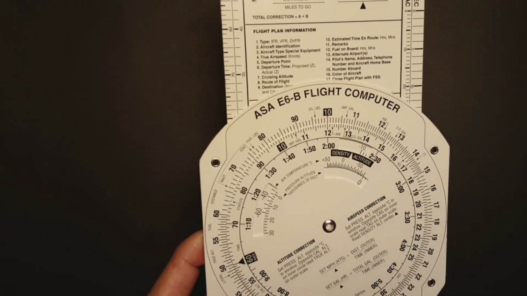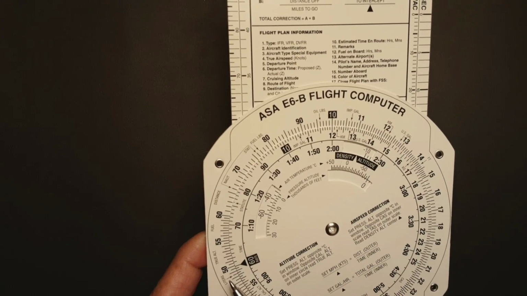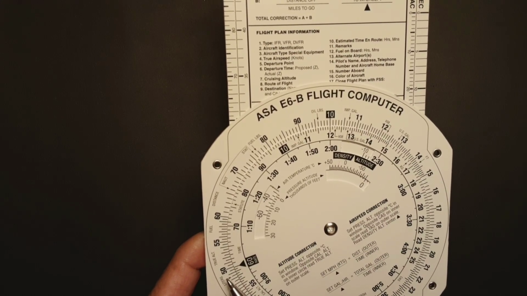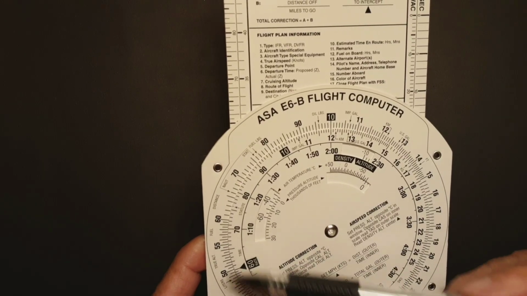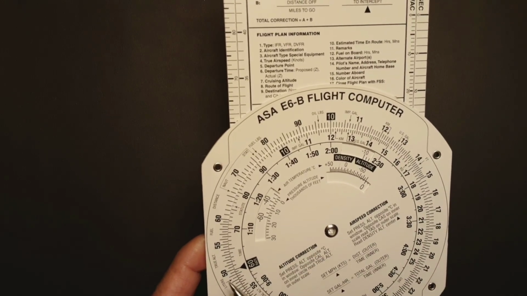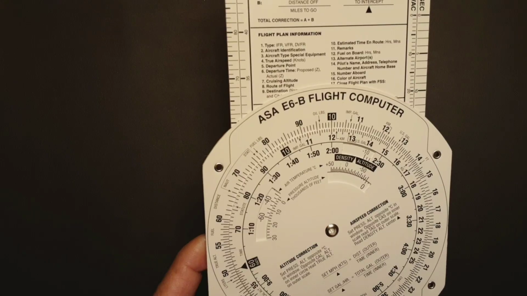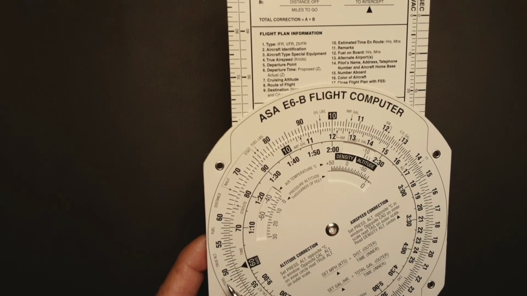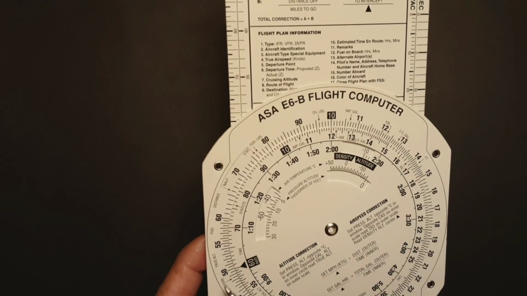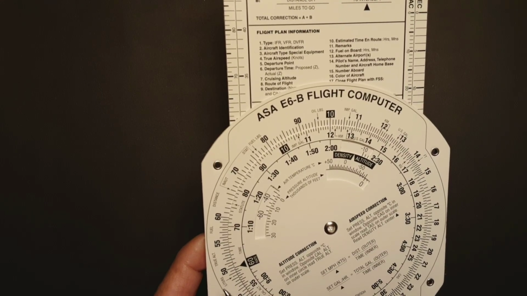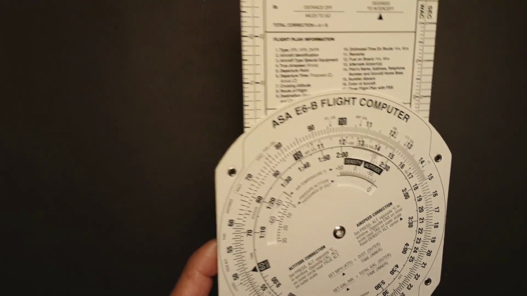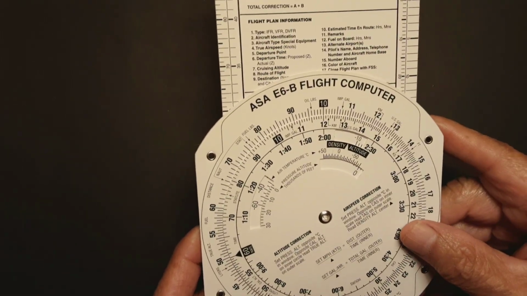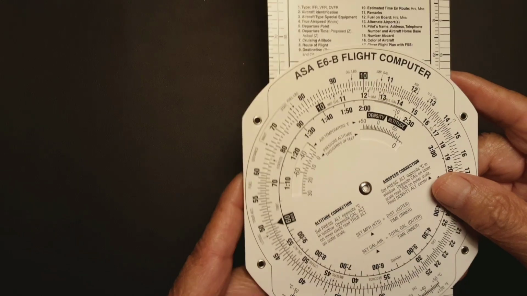Okay, we have here the index that is pointing to 5 gallons per hour. Remember that the outside scale is miles or fuel. So here the index is telling me that the plane spends 5 gallons per hour.